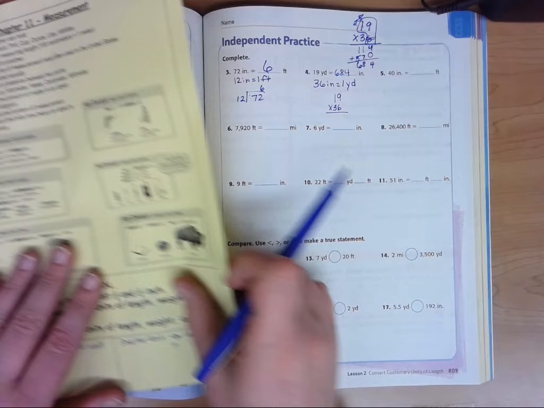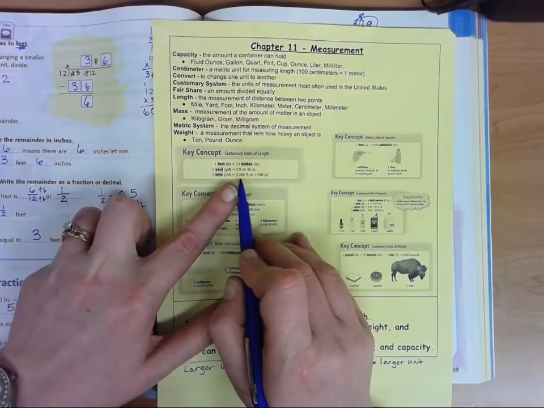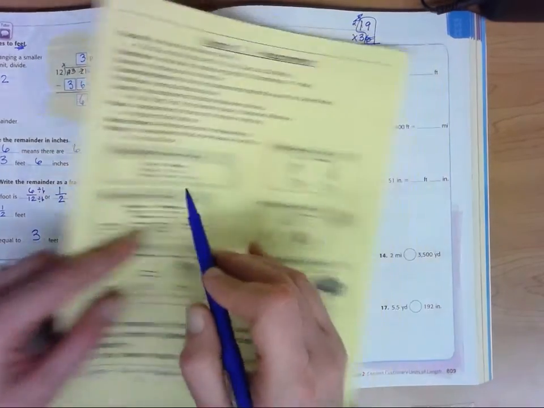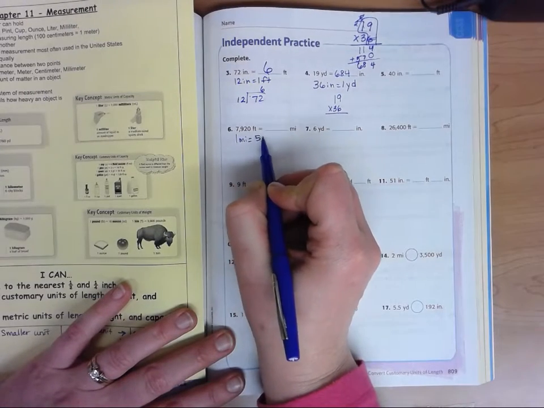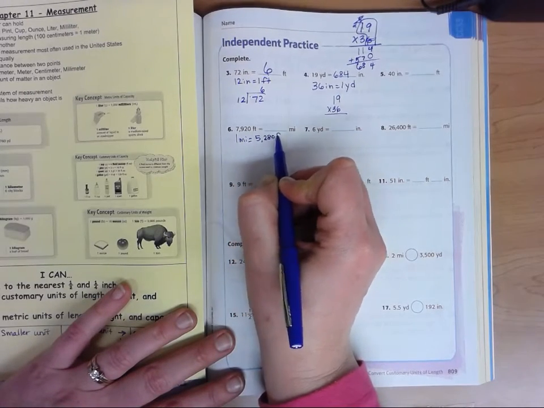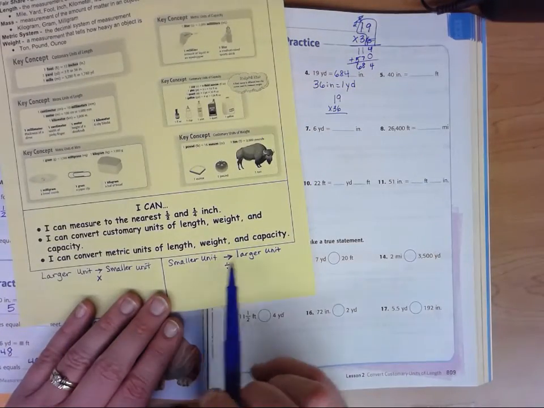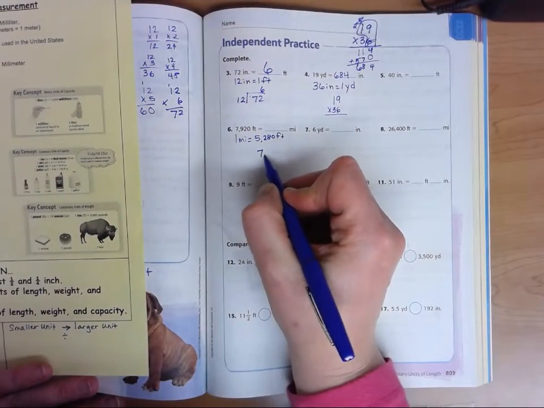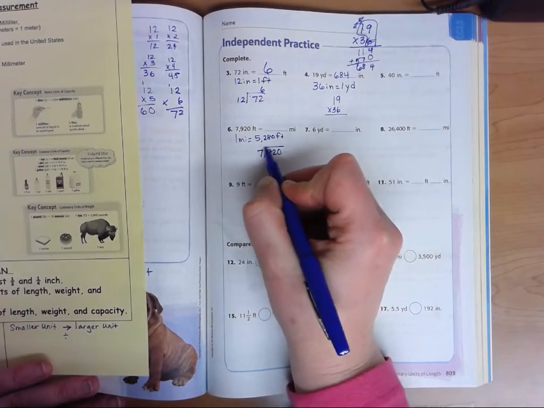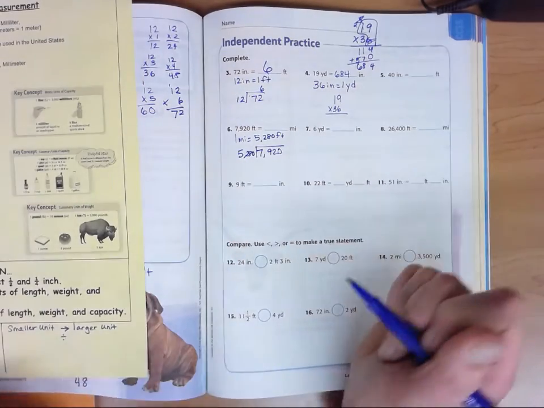7,920 feet to miles. Okay. 1 mile is 5,280 feet. So I'm going feet to mile. Little to big, I need to divide. That means I'm going to go this. 7,920 divided by 5,280. I know this is big division.